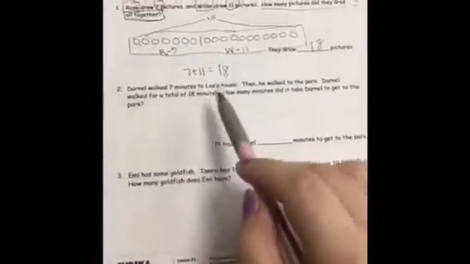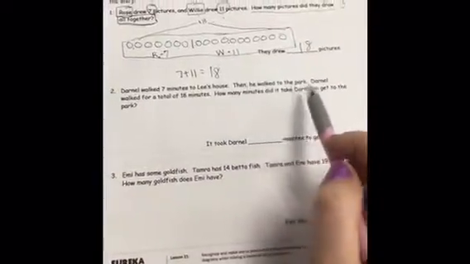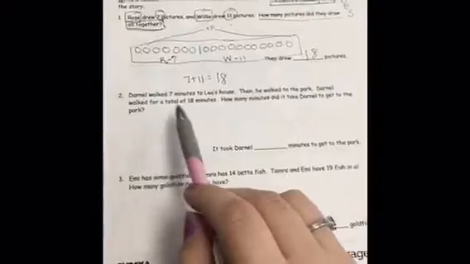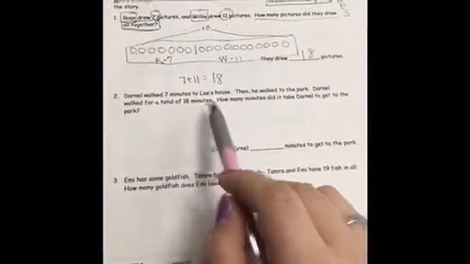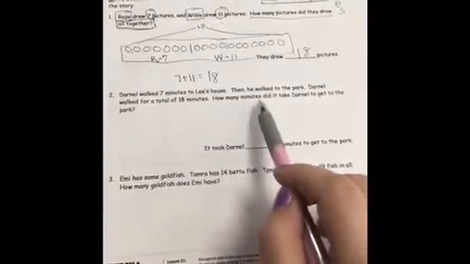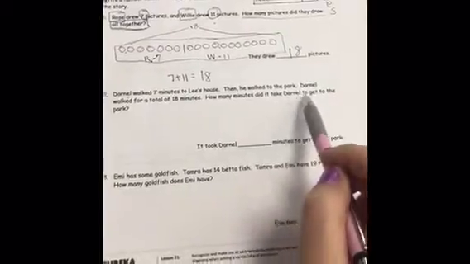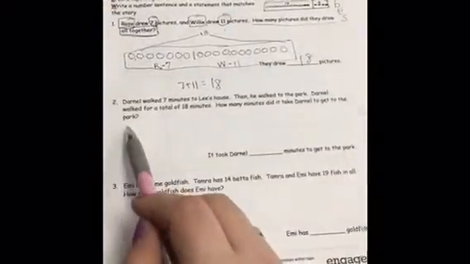Question number 2. Darnell walked 7 minutes to Lee's house. Then he walked to the park. Darnell walked for a total of 18 minutes. How many minutes did it take Darnell to get to the park?